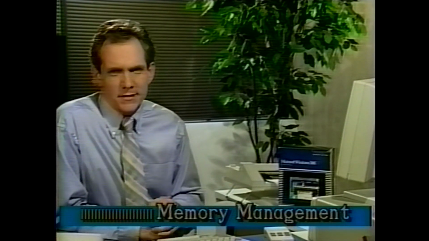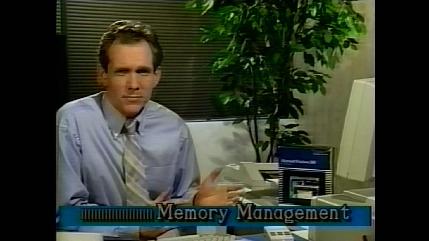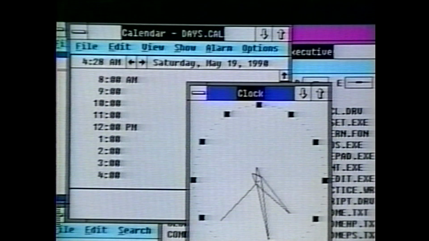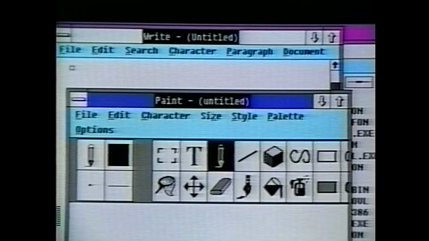Windows applications work with a unique memory management system that allows several applications to be open at one time. Windows mini applications like the clock and calendar take up little memory space, so running several of these at the same time is no problem. Other Windows applications like Microsoft Write and Microsoft Paint require more memory space.